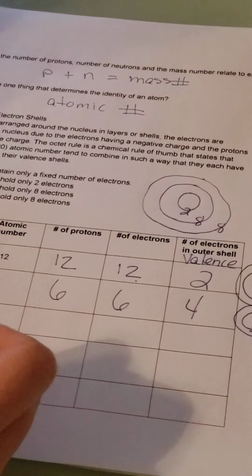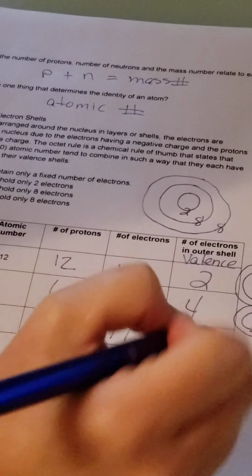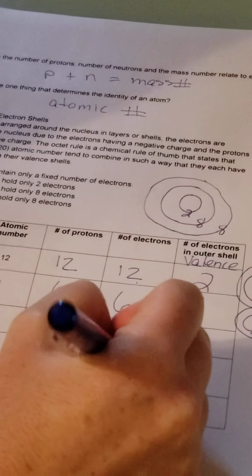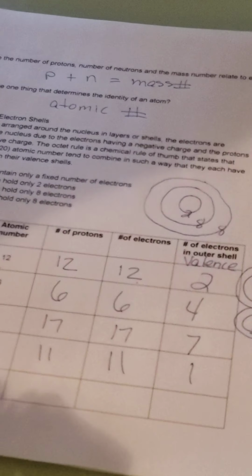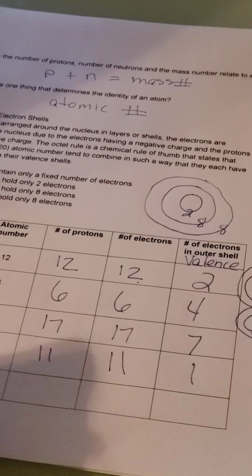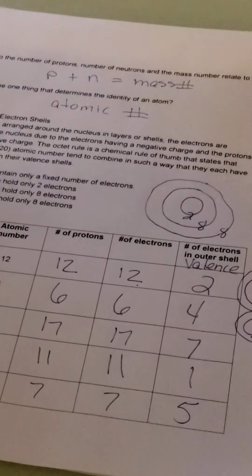Number 17 on the periodic table, that is chlorine. 17 protons, 17 electrons. From here on out, I'm going to just do the shortcut. Chlorine is in group 7, so it has 7 valence electrons. Number 11 is sodium. It has 11 protons, 11 electrons. It's in group 1. Number 7 is nitrogen. Has 7 protons, 7 electrons, and it's in group 5.